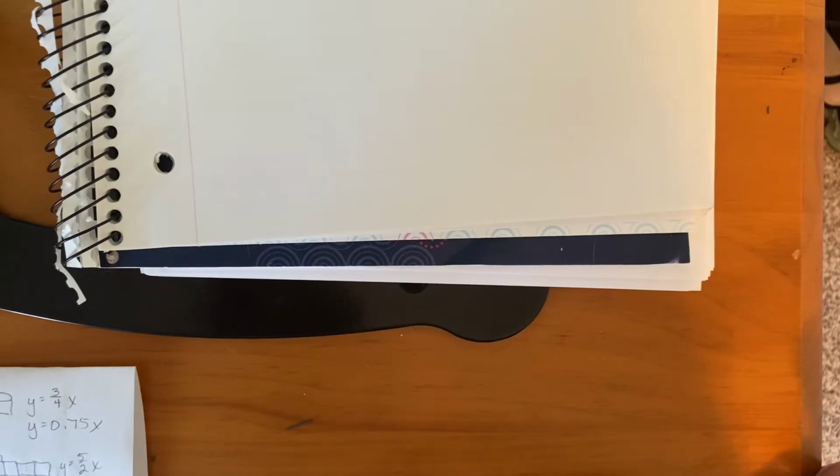So in this problem, we have Andre measuring the diameter of a circle, and he said it was 7 centimeters. The actual diameter is 6.7 centimeters. And what was Andre's percent of error?